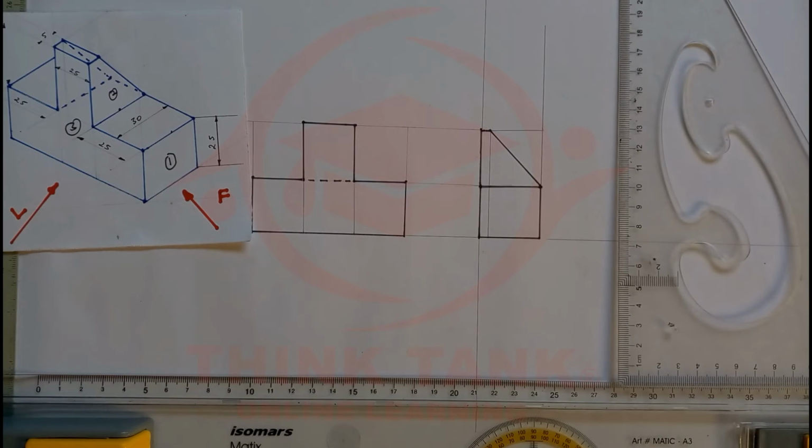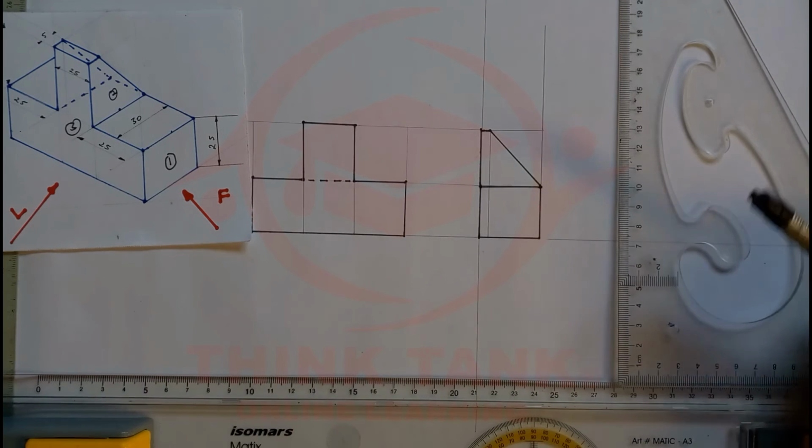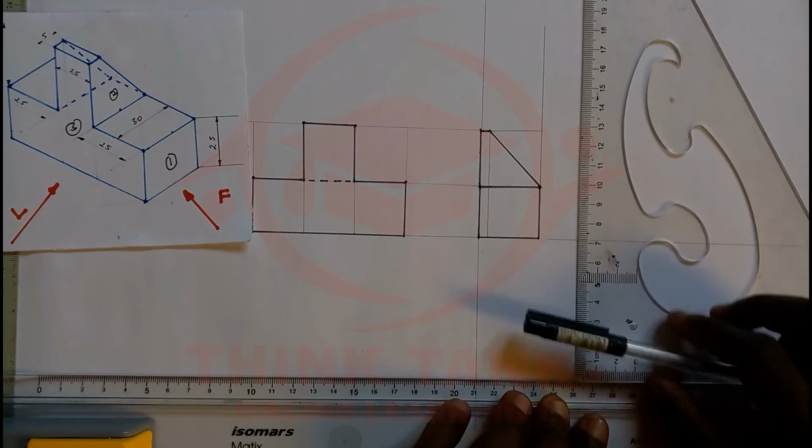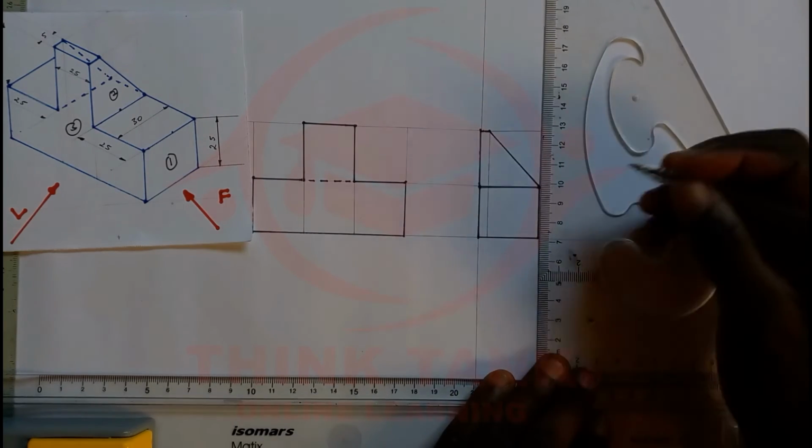And they may ask you to add a few dimensions. So I'm just going to add two dimensions. If you want to learn how to dimension, you can look at some of my videos. Just go through the description and look for the engineering drawing playlist.